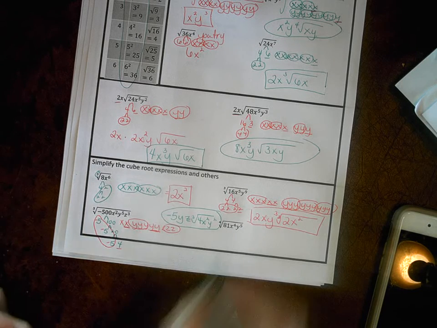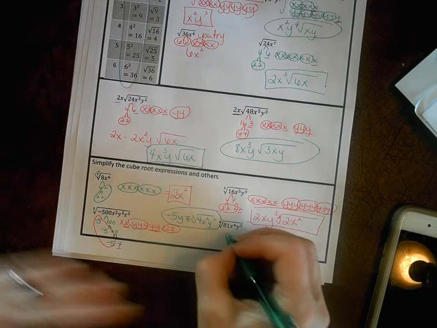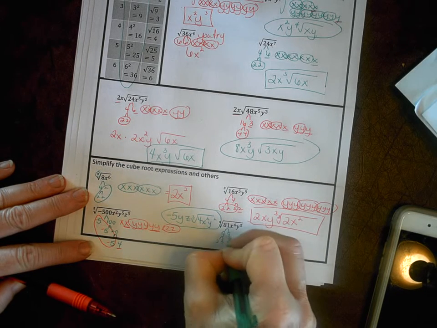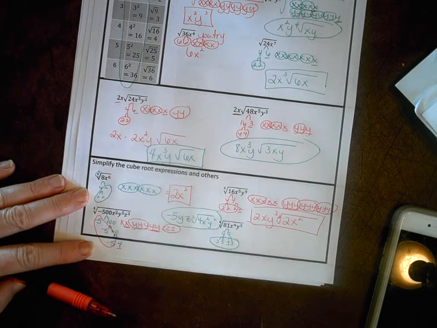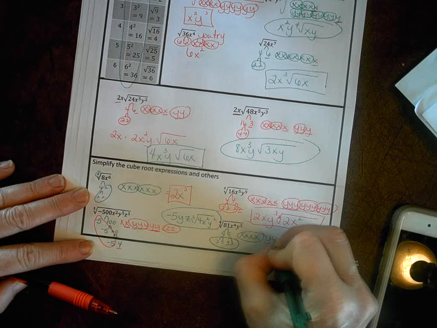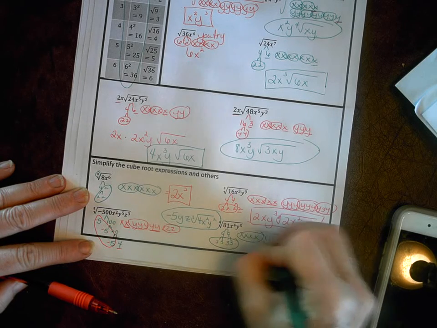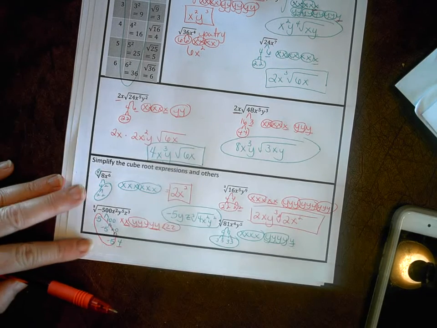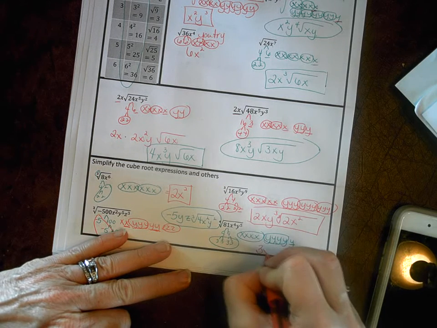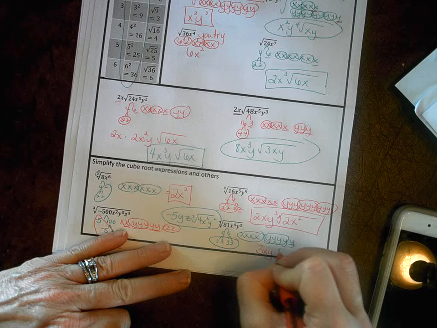And then 4th root means we're looking for groups of 4. So 81 is 9 times 9, 3 times 3 times 3 times 3. I got a group of 4. X to the 4th, that's a group of 4 already. And y to the 5th, you can make 1 group of 4 and you have 1 left over. So the only thing that's left over is that y. So we write the answer as 3xy, 4th root of y.